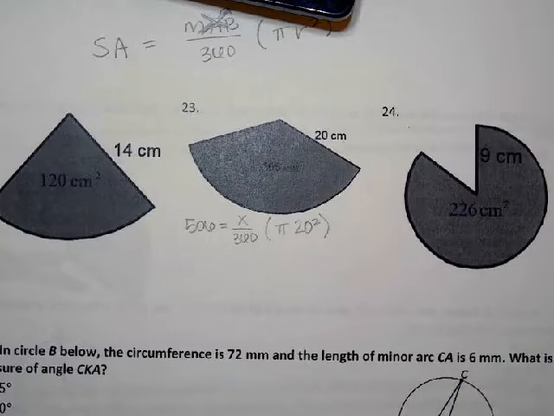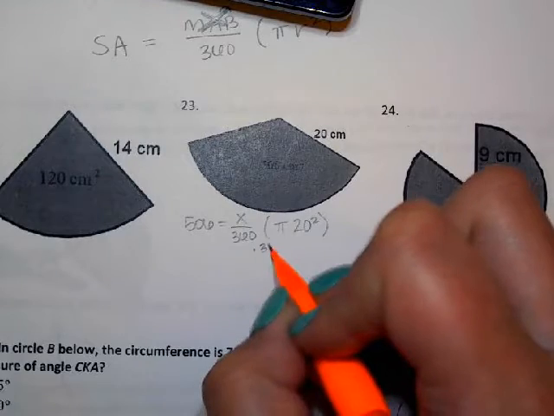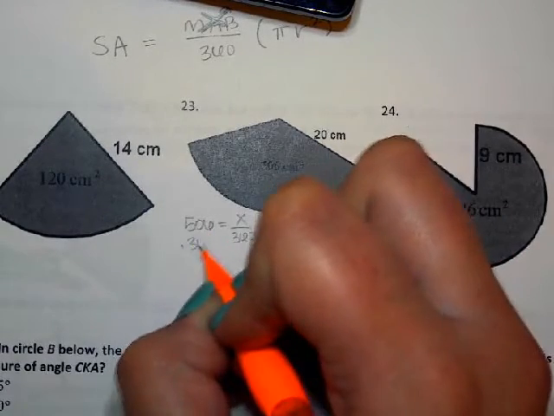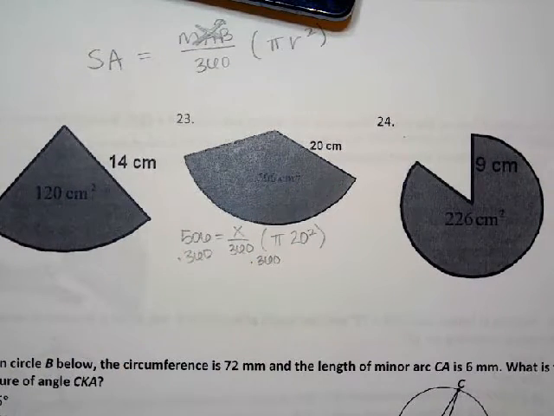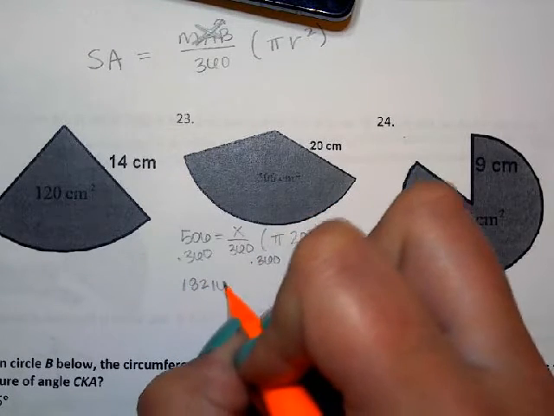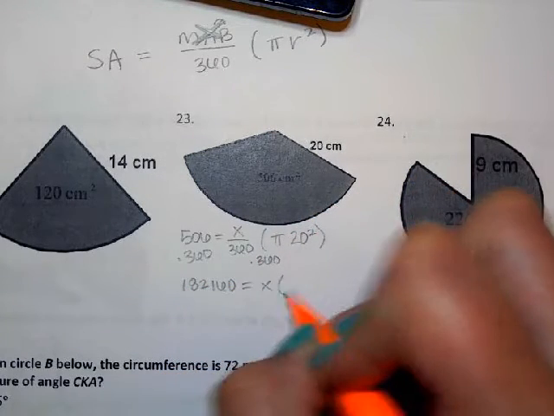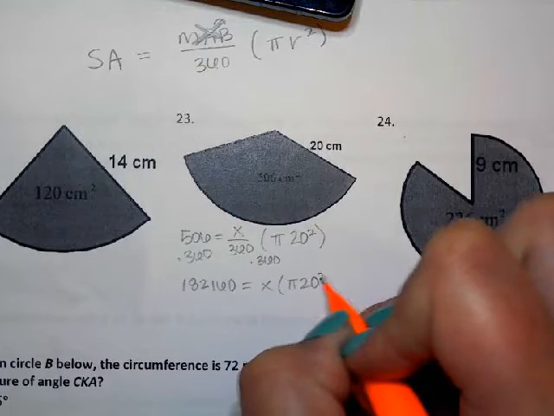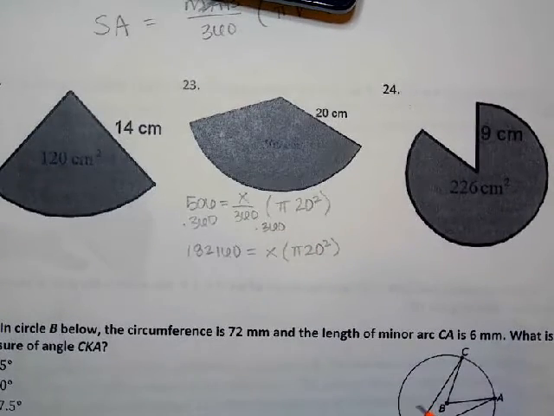So 506 times 360. Okay, and then what should we do? Okay, divide by pi 20 squared.